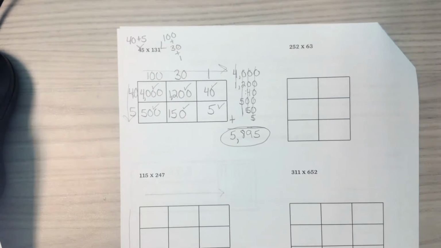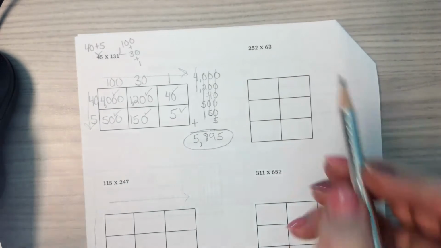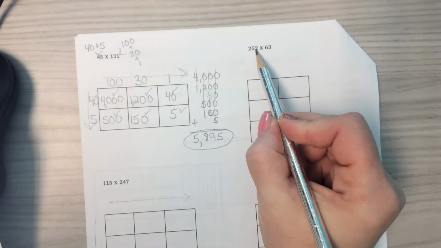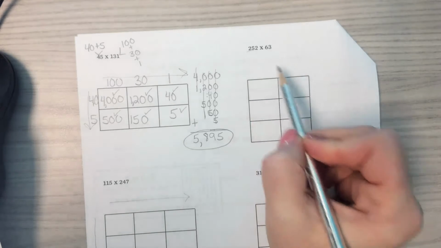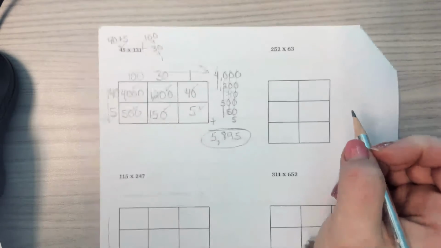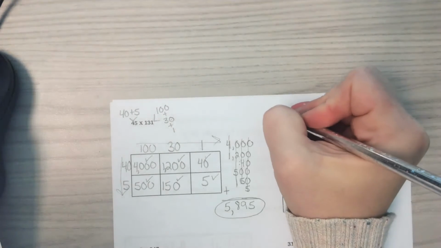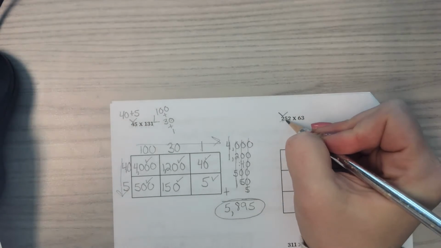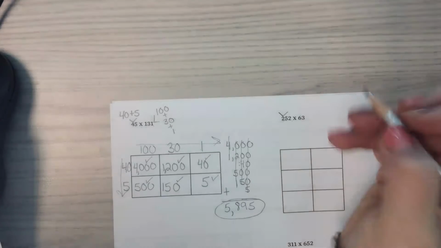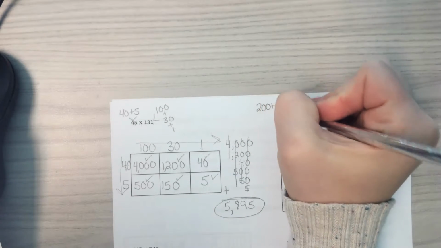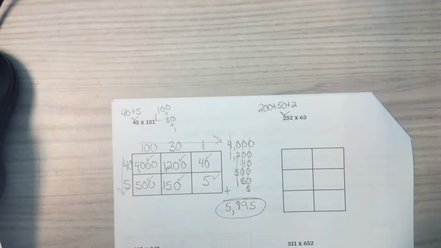We're doing great. Now let's multiply a triple digit number, a number that is in the hundreds, against 63, a 2-digit number. So in expanded form, we know that 252 is just 200 plus 50 plus 2.